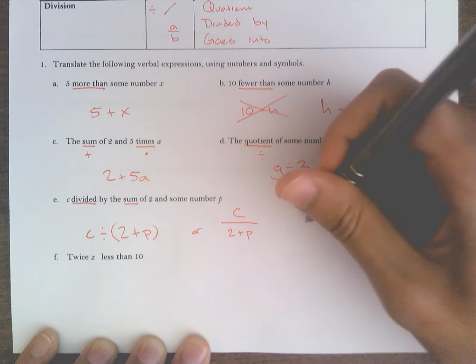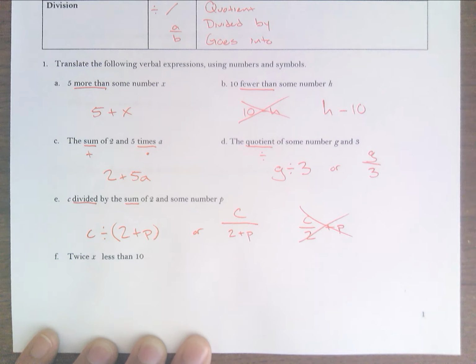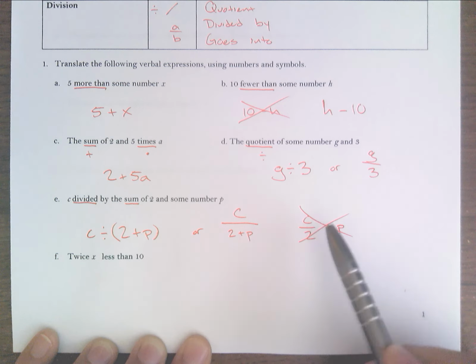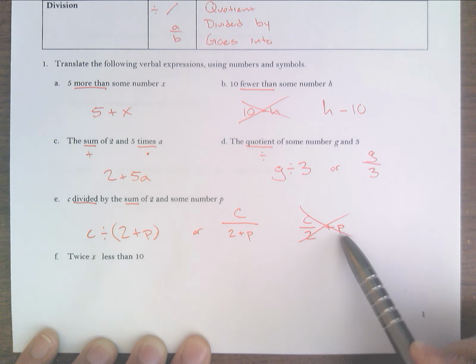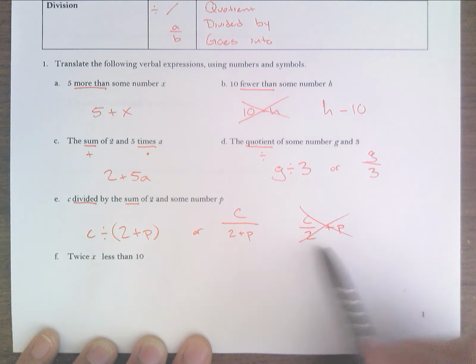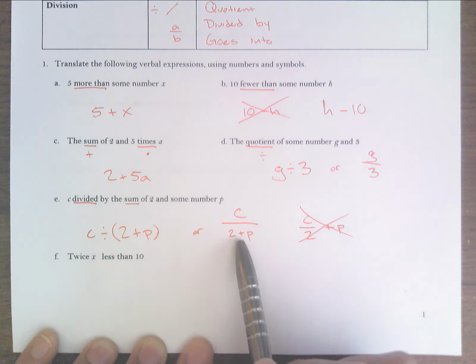Note that this is not the same thing as c divided by 2 plus p, right? What this is saying is c divided by 2, and the sum of that is with p. Okay, so be careful with the notation here. We're dividing the sum, so the whole sum has to be divided.